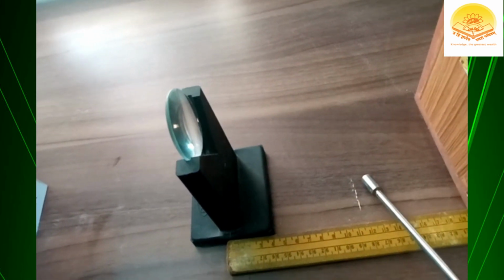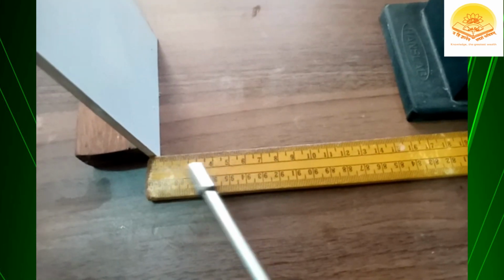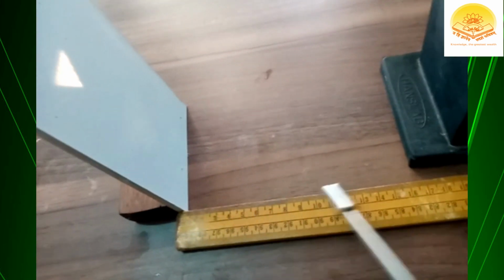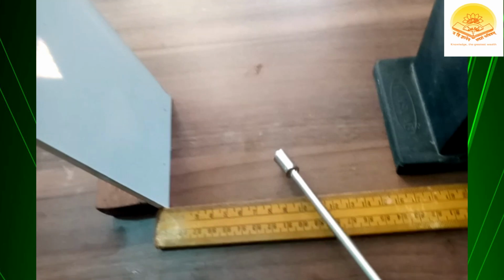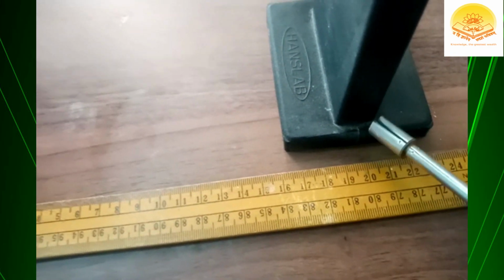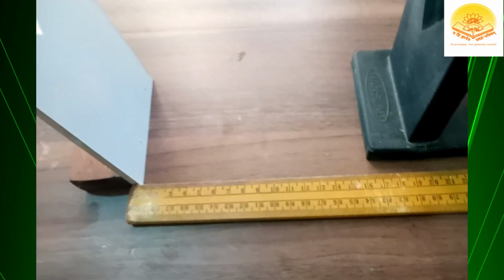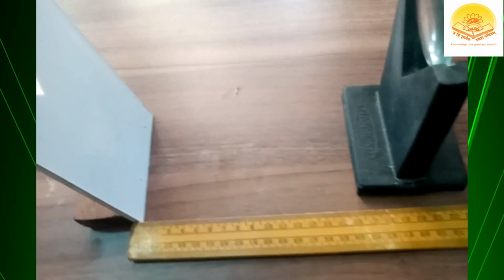So the same size image is formed when u is equal to 2f. Now you have to measure the value of v. What is the v value here? It's 20 centimeter. You have to note it down in your observation notebook.